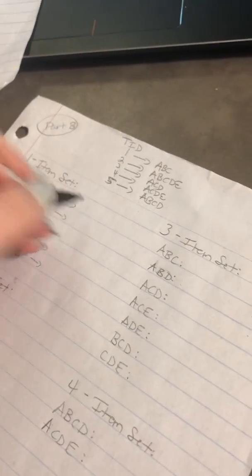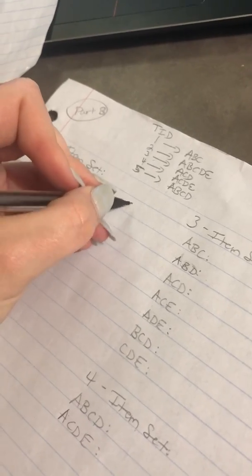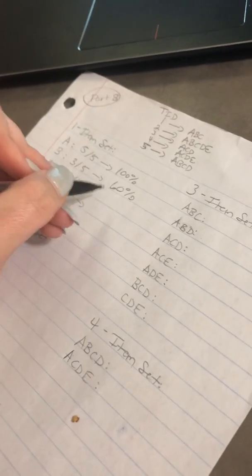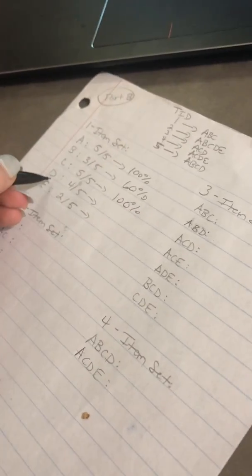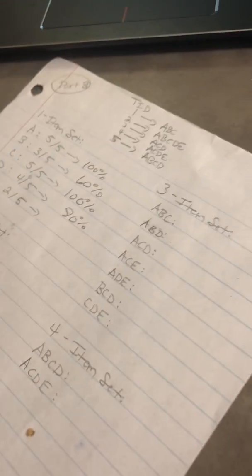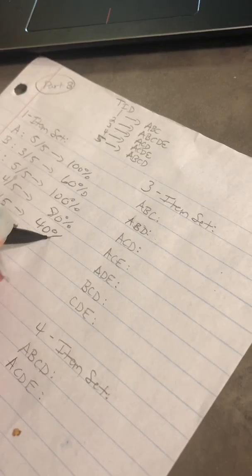So for part 2, we're going to find the percentages of each item set. By doing that, we're basically going to look at the table and the letters and see how many are which. For the first one, I went ahead and wrote it out. So 5 out of 5 A's are there, so that is 100%. And then B's, 3 out of 5 are there, so that is 60%. And then 5 out of 5 C's are used, so that's 100%. And then 4 out of 5 D's are used, that is 80%. And then 2 out of 5 E's are used, so that is 40%.